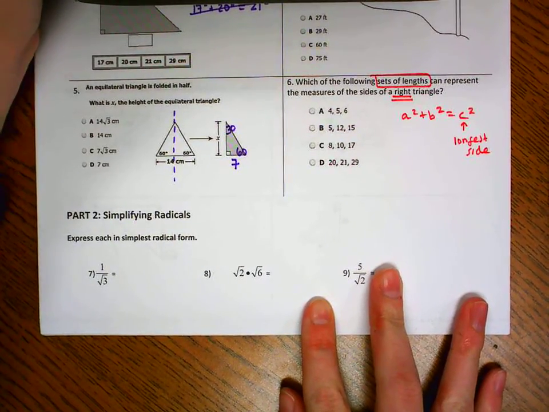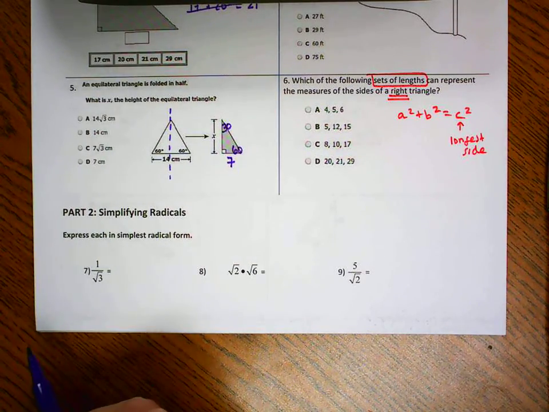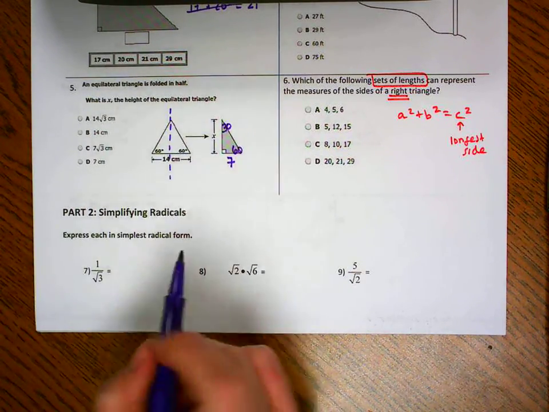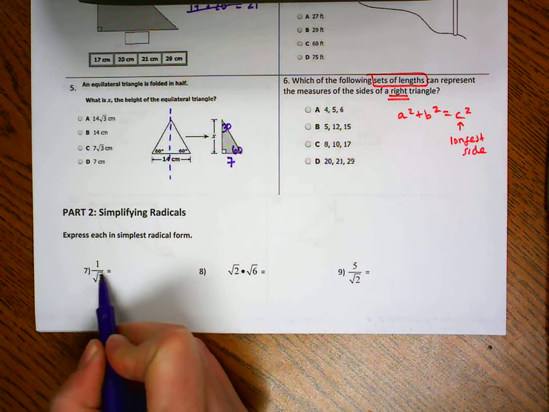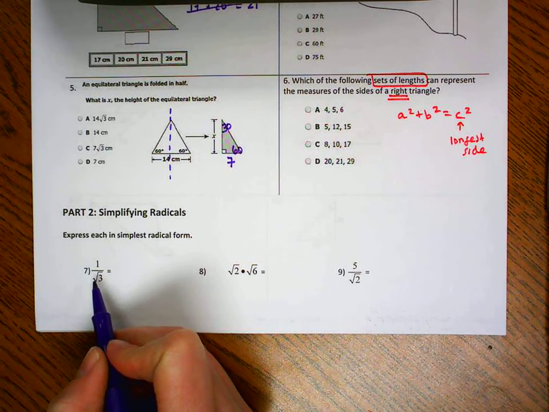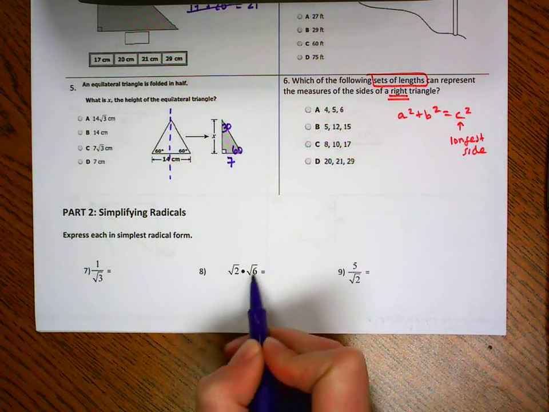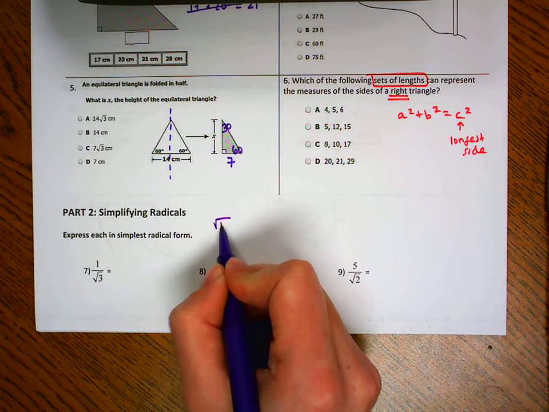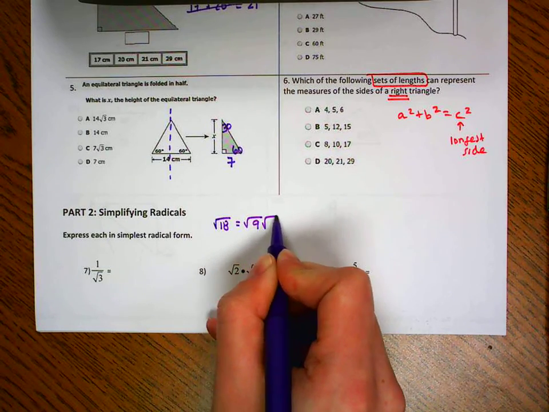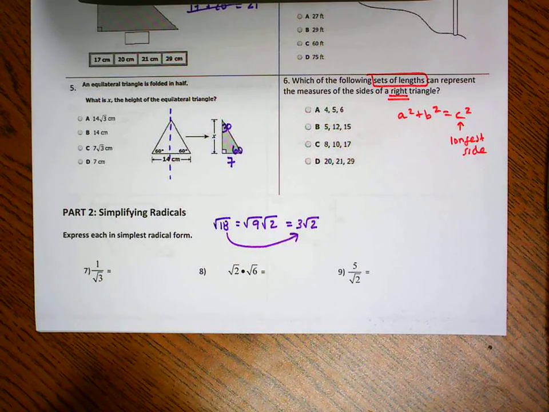Okay. Here's our next part. Express each in simplest radical form. Well, simplest radical form really means 3 things. 1, if you have a radical in the denominator, you need to find a way to make it so the denominator doesn't have a radical in it. We call that rationalizing our denominator. Our second thing is if we're multiplying things together, we need to combine them. And our third thing is if we have something under the radical that can be simplified. So for instance, the square root of 18 is the same thing as this, which is the same thing as this. If we can simplify it, we need to do that, okay?